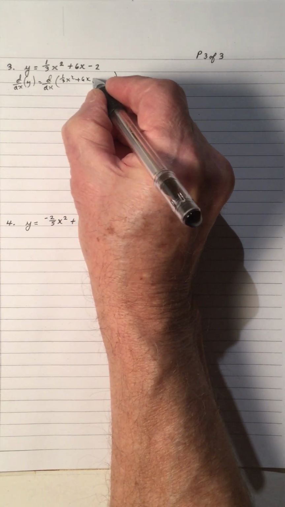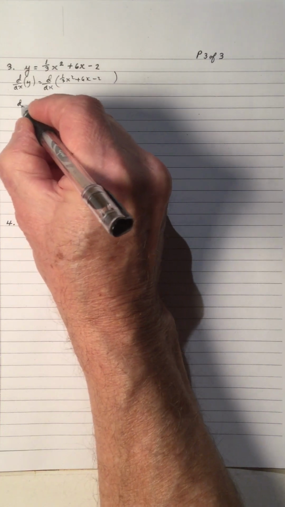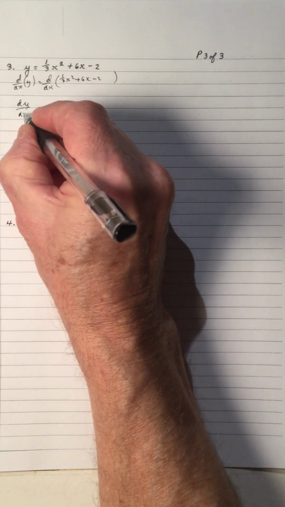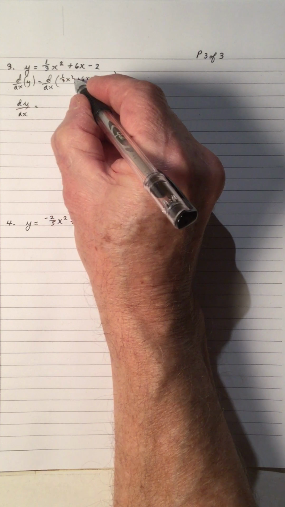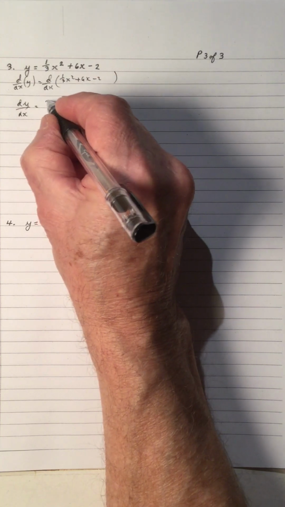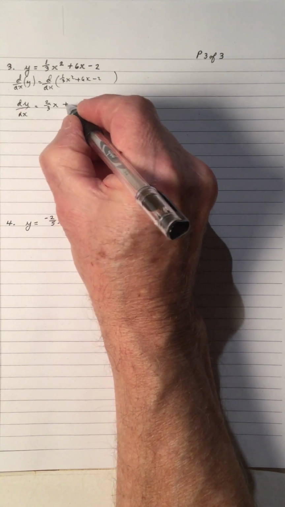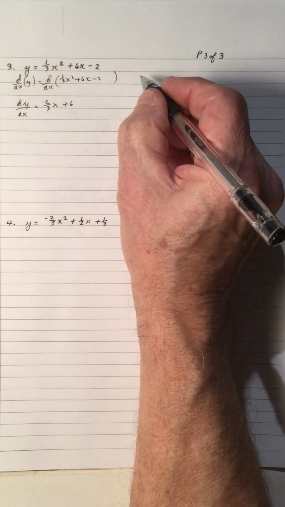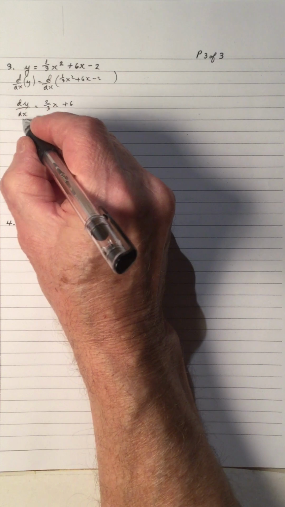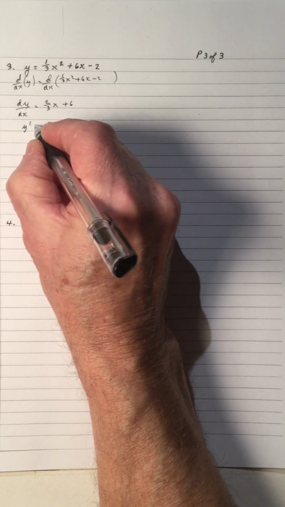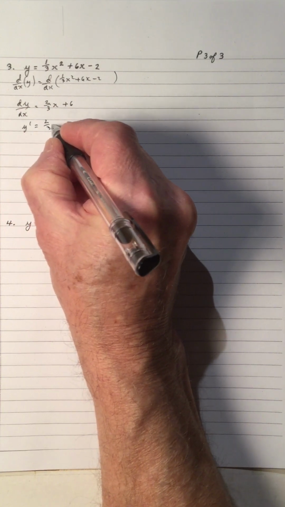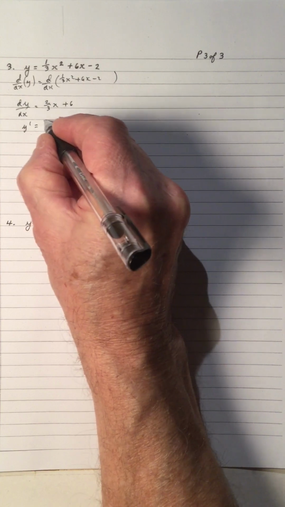Again, I'm showing you all the steps. So this is dy/dx, and the derivative in terms of x is 2 times 1/3, which is 2/3 x. Derivative of linear is plus 6. Derivative of a constant is 0. So this dy/dx is the same as y prime. So it's 2/3 x plus 6.